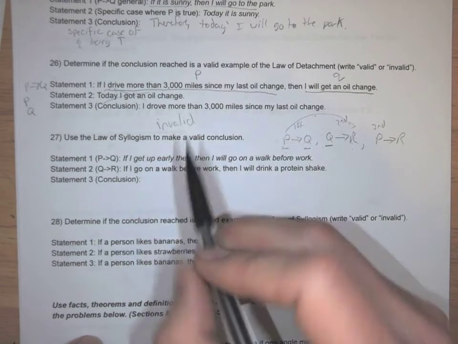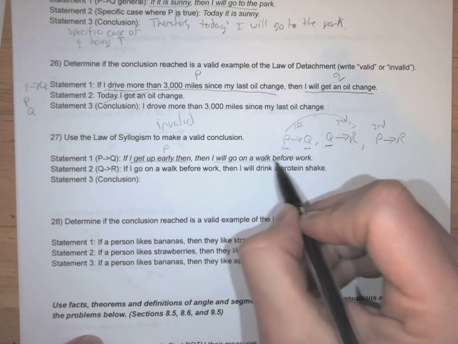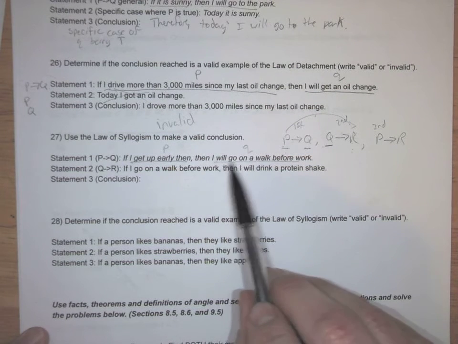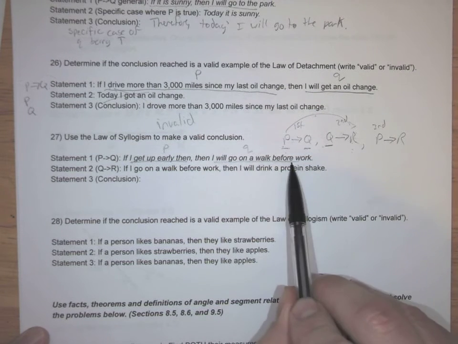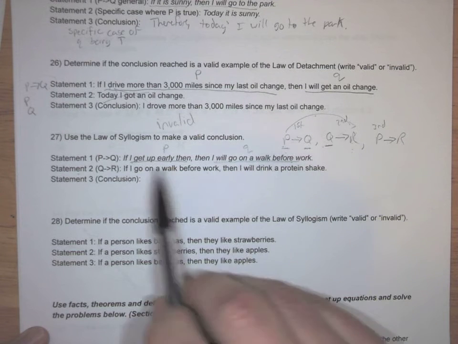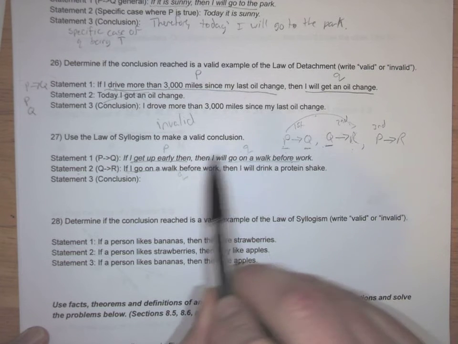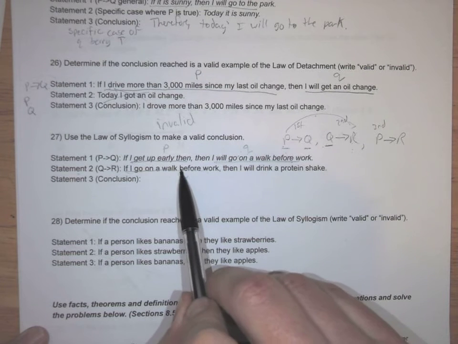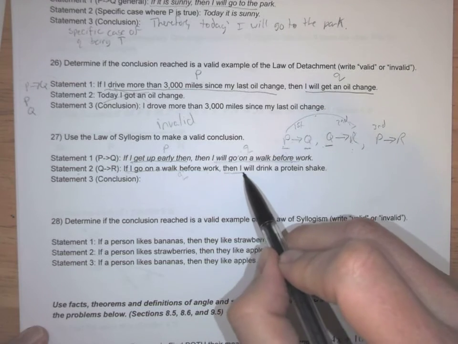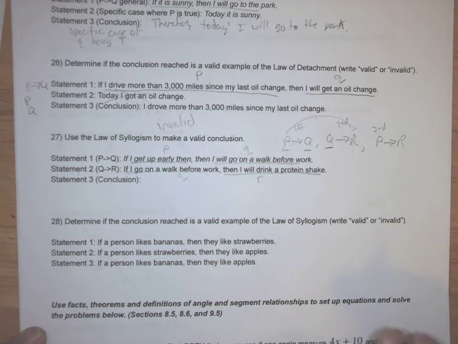P implies Q. If I get up early, so I get up early is P, then I will go on a walk before work. Notice this is Q. So statement 2 has to start with something about me going on a walk. Statement 2: if I go on a walk before work, then I will drink a protein shake. Okay, cool, it does. It starts with Q. That's exactly what we want. Notice that these match. The end of the first statement is the same as the beginning of the second statement. That's super important.